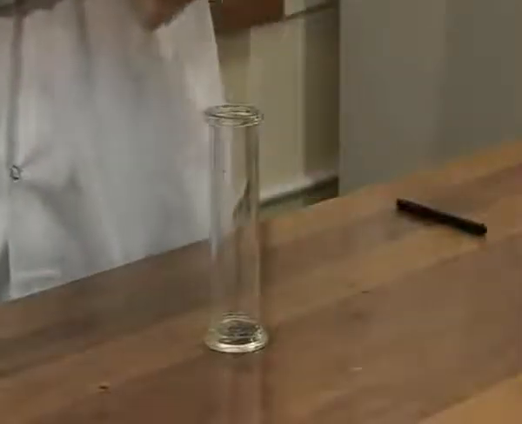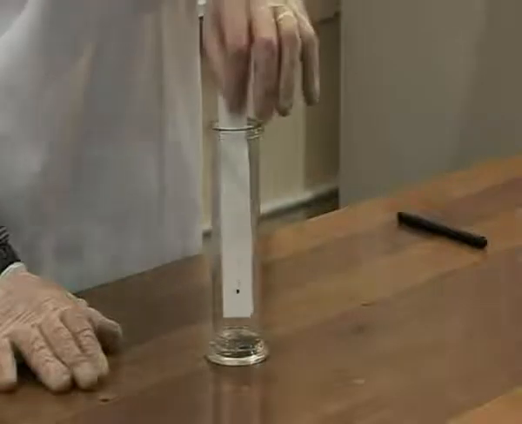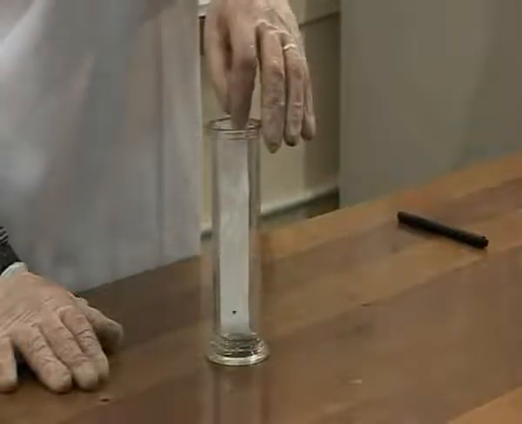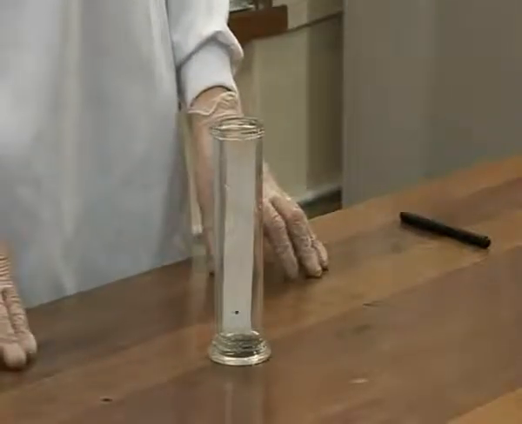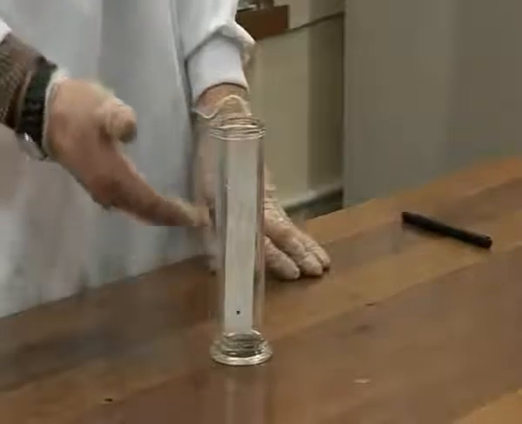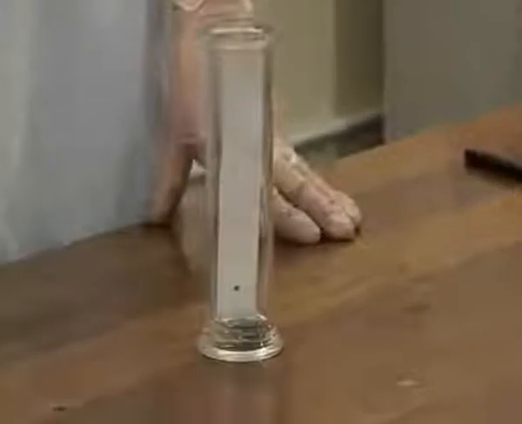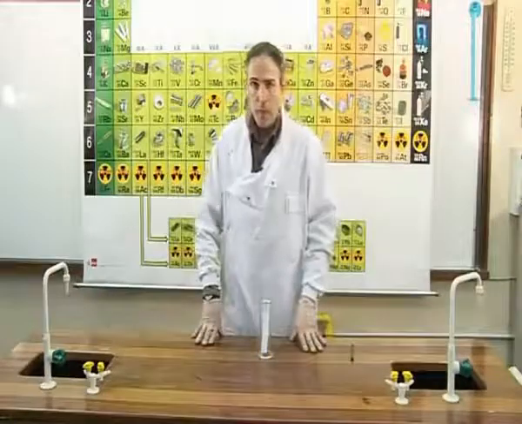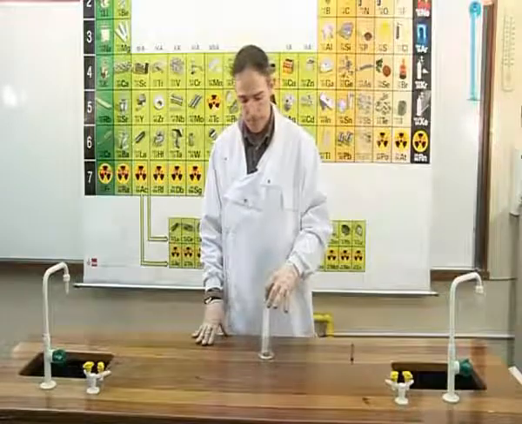The chromatography paper then is lowered into a jar in which the solvent's level is below the level of the dot. We will now wait 10 to 15 minutes to allow the water to travel up the paper by capillary action. About 10 minutes has passed. We will now look at the chromatography paper.